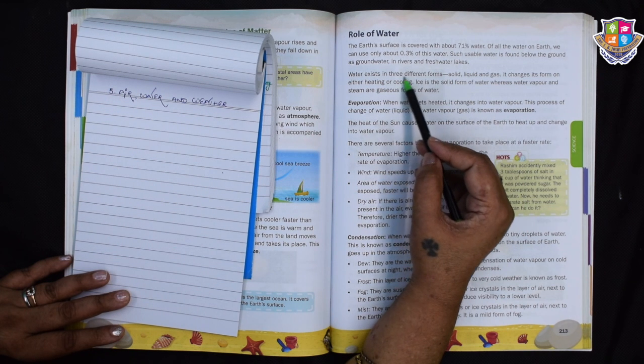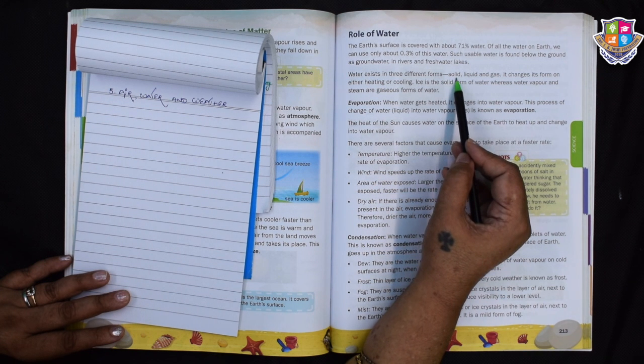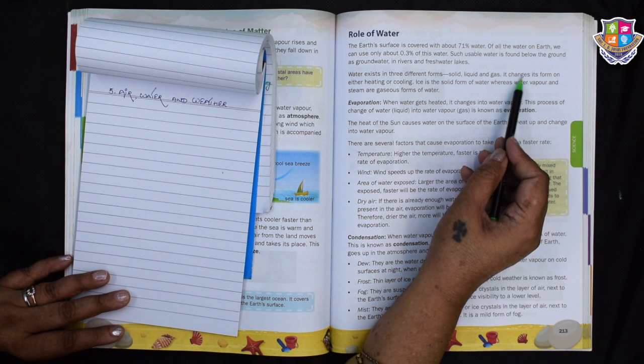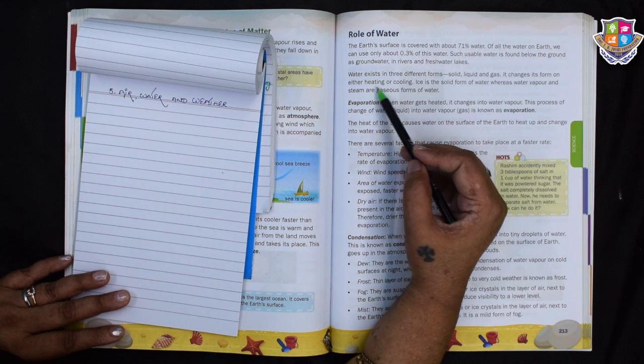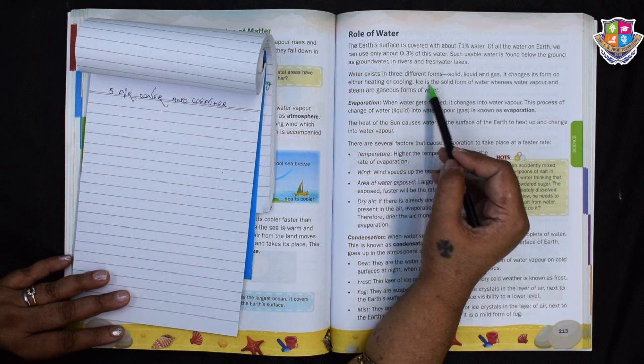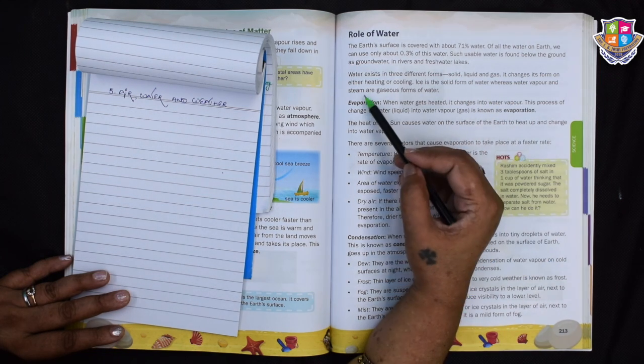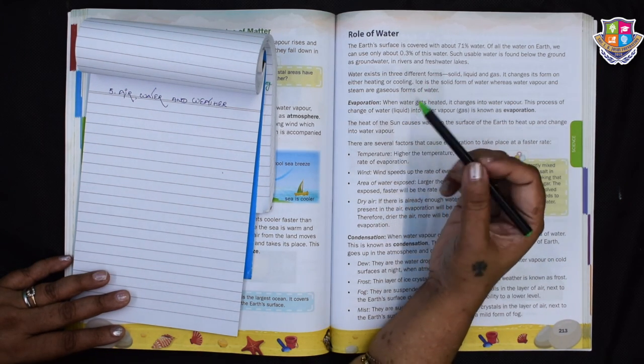Water exists in three different forms, that is solid, liquid and gas. It changes its form on either heating or cooling. Ice is the solid form of water, whereas water vapor and steam are the gaseous forms of water.